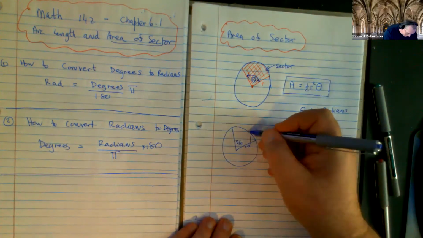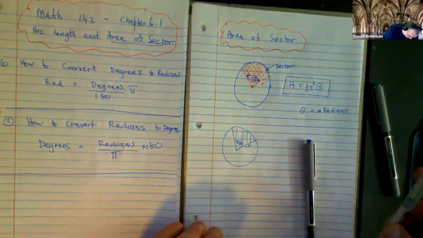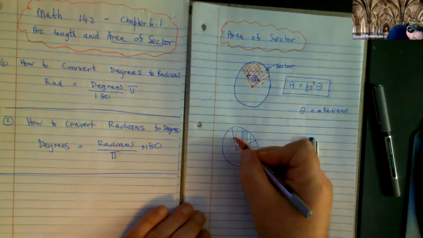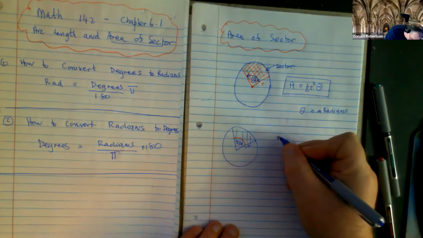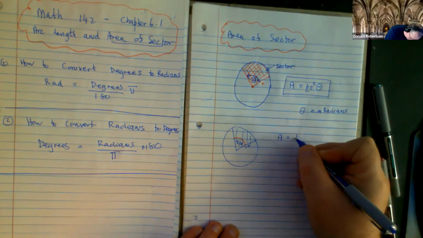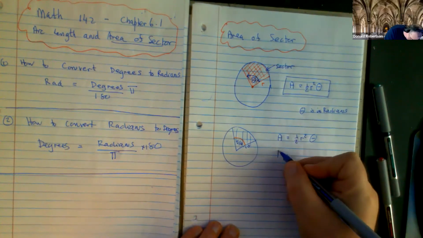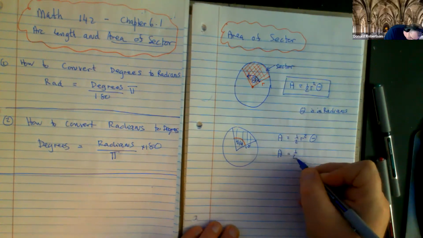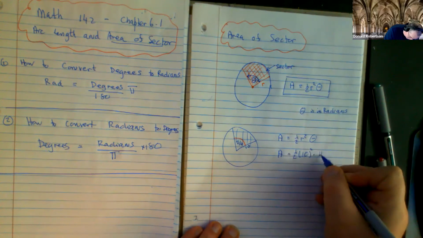Let's suppose I want the area of that sector where the angle subtended in the middle is 1/4 pi and the radius is 10. Then the formula is kind of designed to use these two numbers. So the area is 1/2 times 10 squared times pi upon 4.